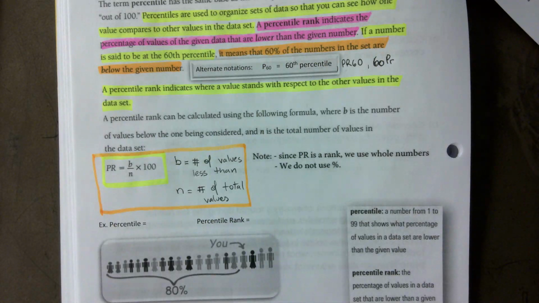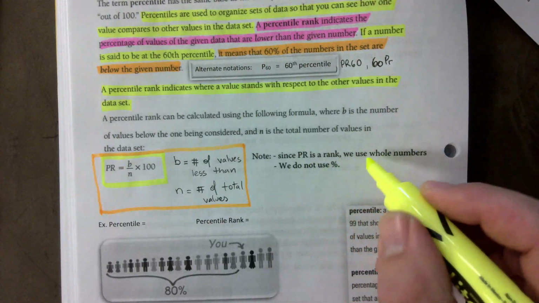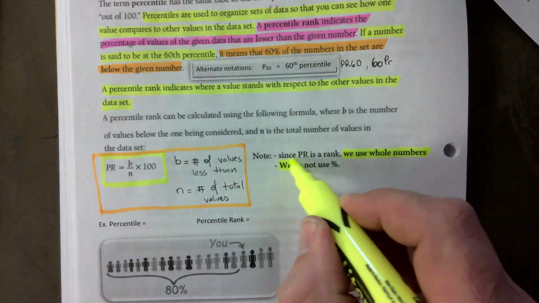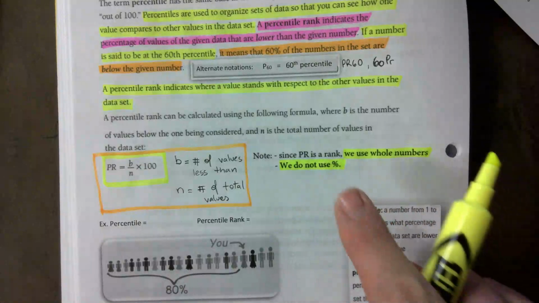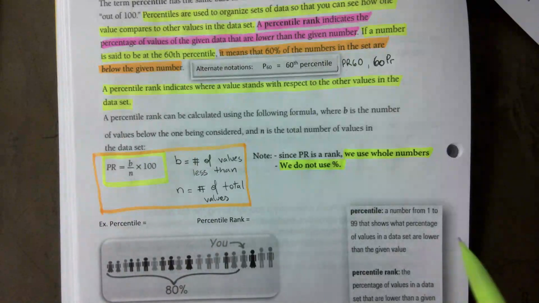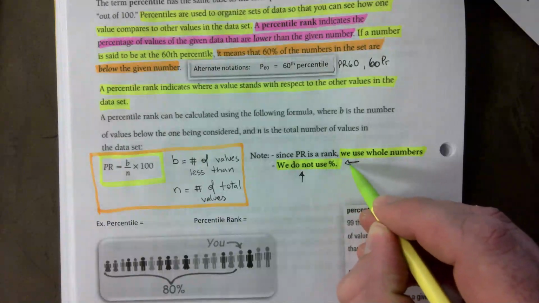And here's the big one. Since PR is a rank, we use whole numbers. We do not use percentage. That is very important. If you use percentage, you're automatically going to lose half a mark for sure.